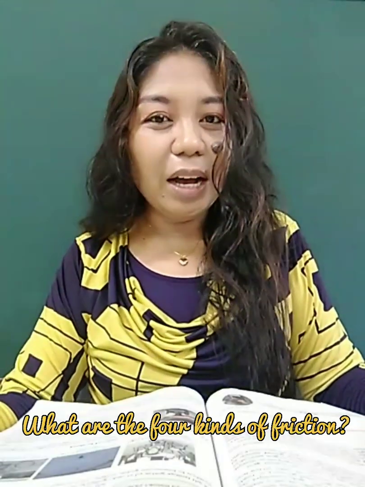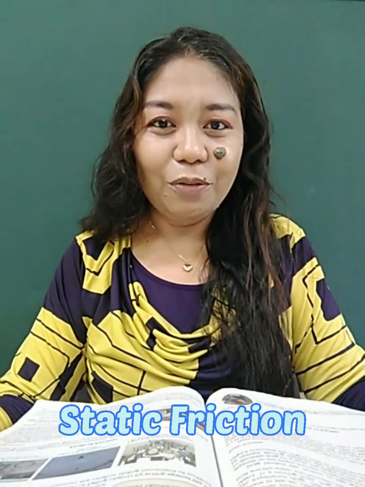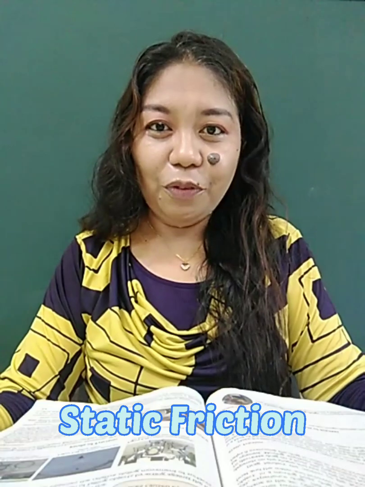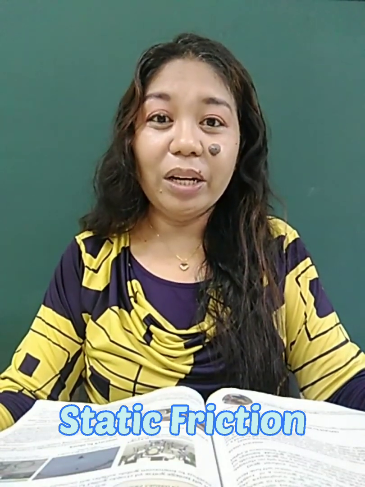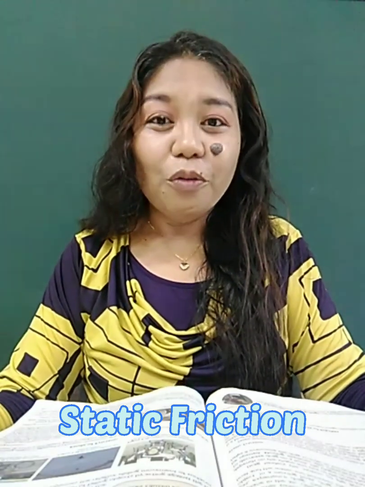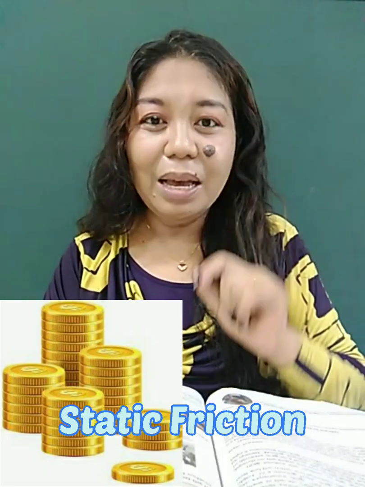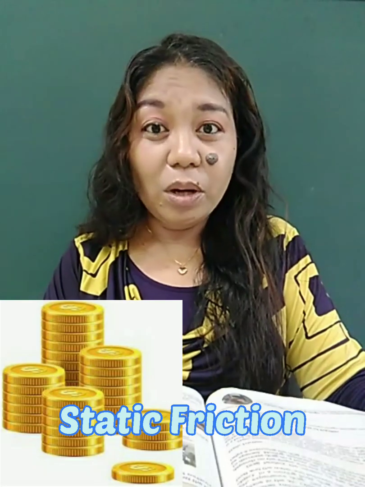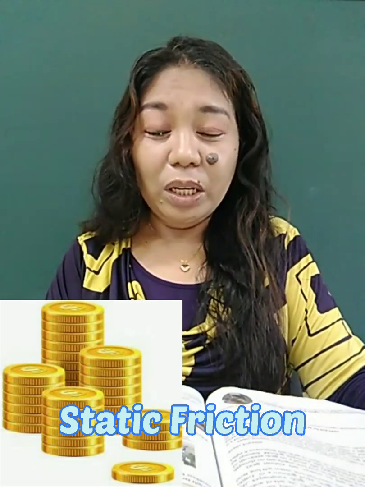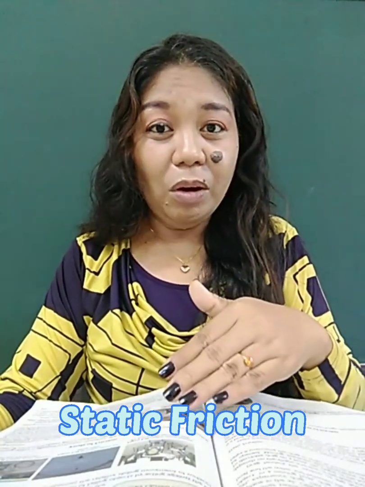Okay, what are the four kinds of friction? Static friction. What is static friction? This is the kind of friction or force that is present in objects that are in their steady position. For example, your coins, when you stack them, why don't they slide? Because of static friction between each coin, the coin underneath, and your table.